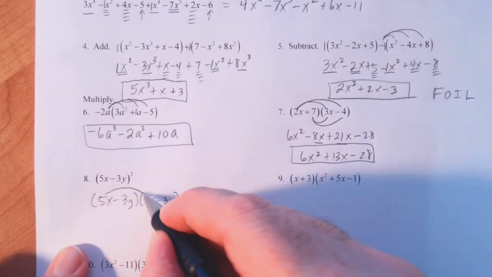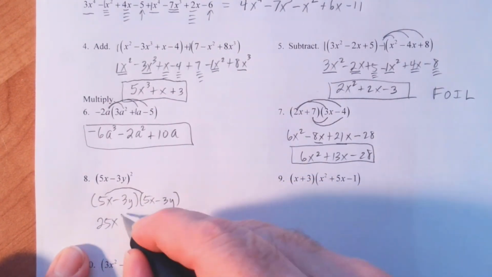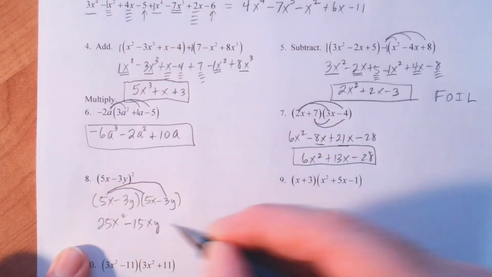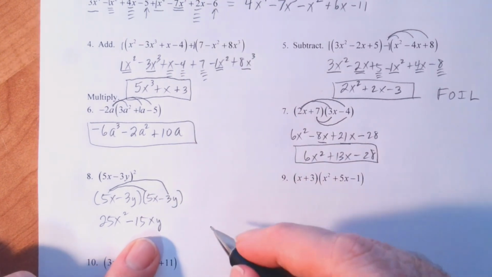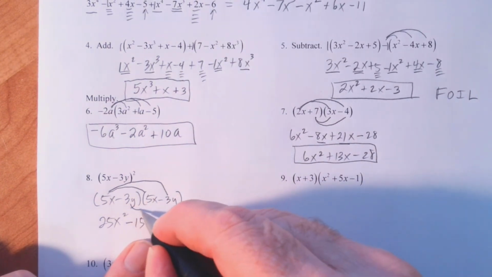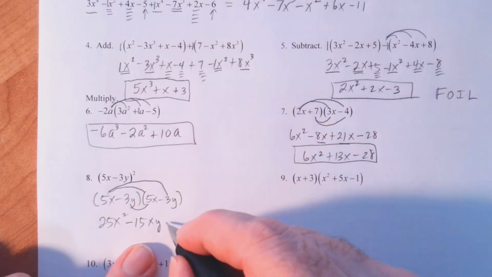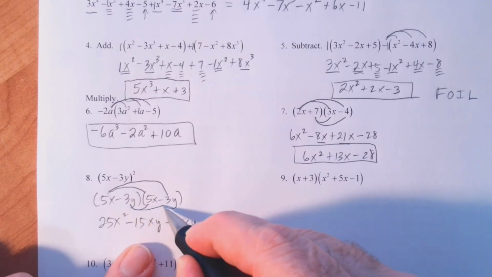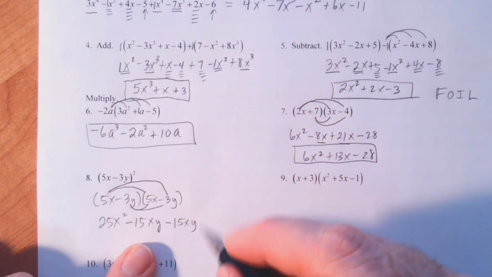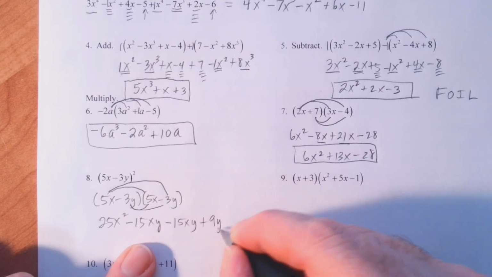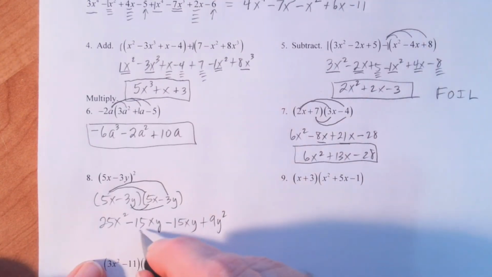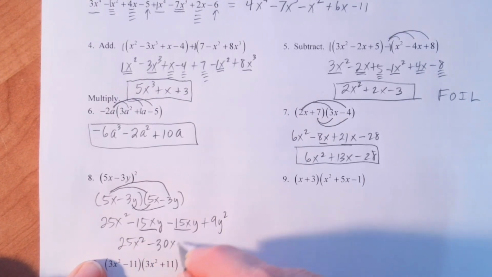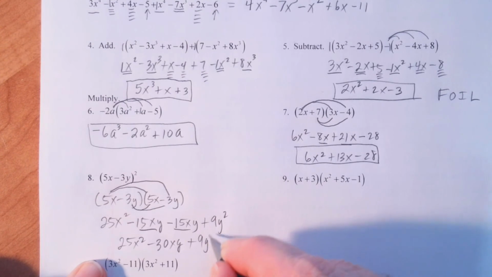So again, we'll multiply our first terms, we get 25x squared. The outer terms, we get minus 15xy. Notice I'll put the variables in alphabetical order. We've got an inner product of minus 15xy. And we have a last product of negative 3y times negative 3y. That's going to be a plus 9y squared. So we end up with, let's see, 25x squared minus 30xy plus 9y squared.